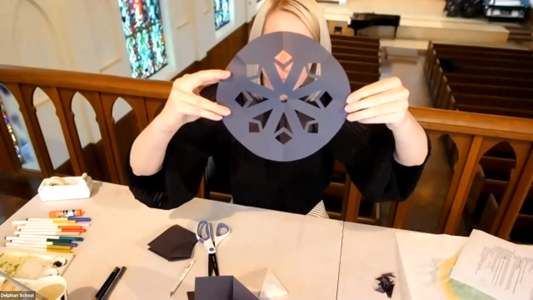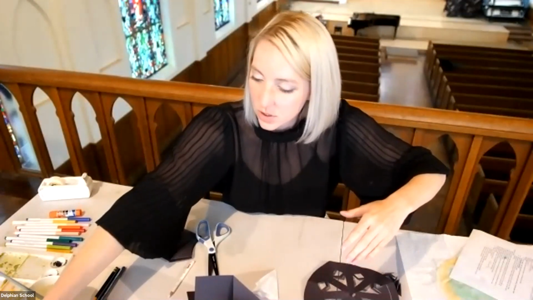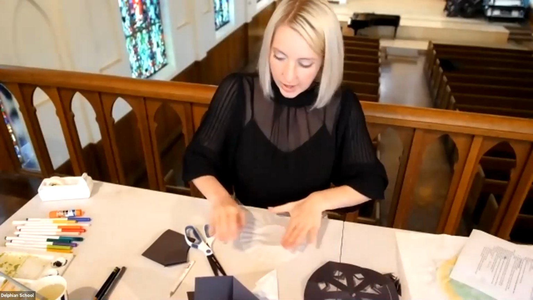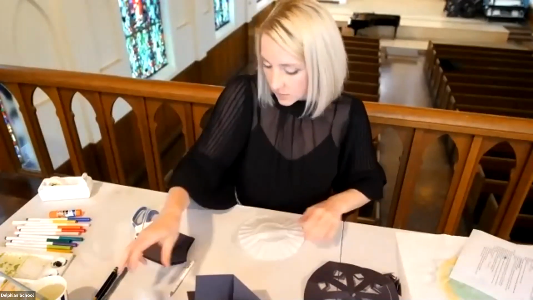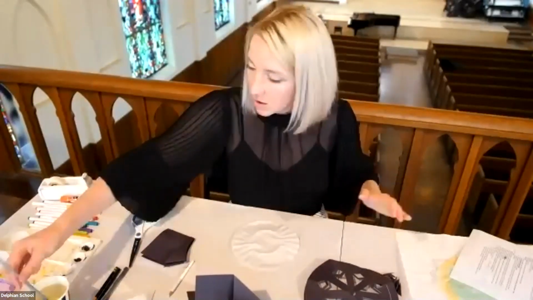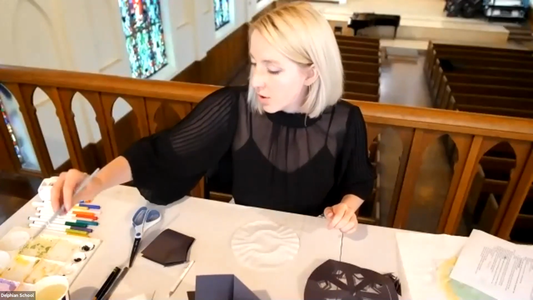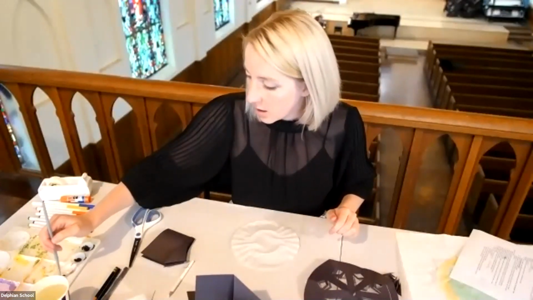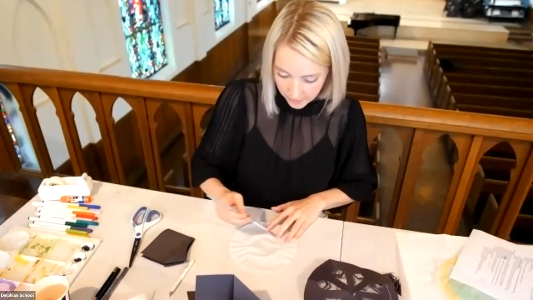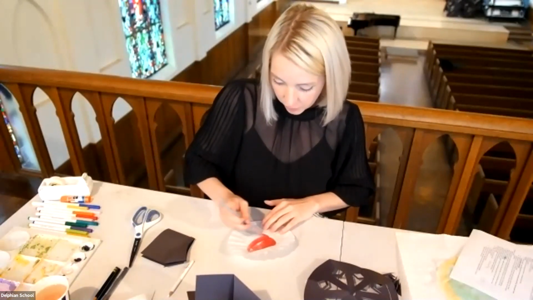Okay, so now what you're going to do is you're going to get your coffee filter or your tissue paper, and now you're going to make your stained glass. So I got one, I'm going to smooth it out, and I've got my watercolor paints over here. I'm going to first show you the way to do it with watercolor paints, and then I'm going to show you the way to do it with markers. So I just stick my paintbrush in the water, get some of my paint, get it working, and then I'm just going to have fun and make pretty colors.